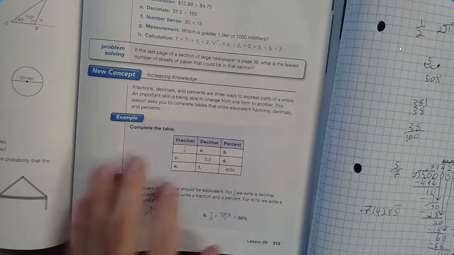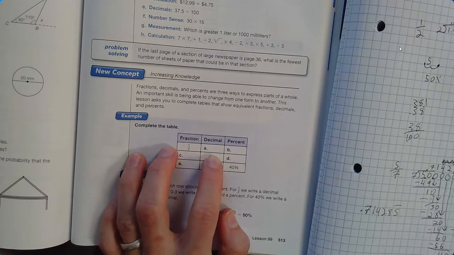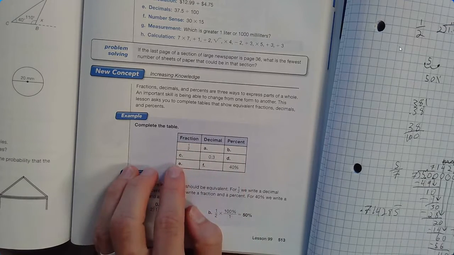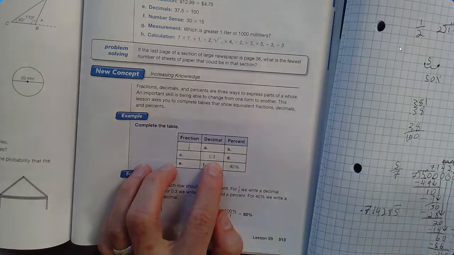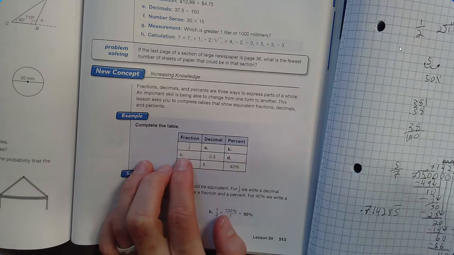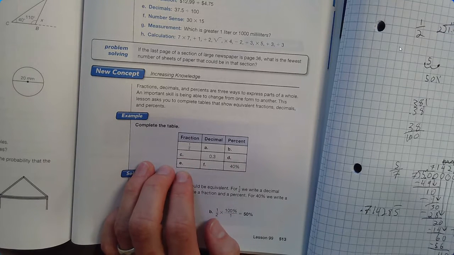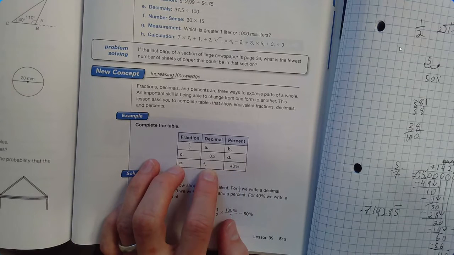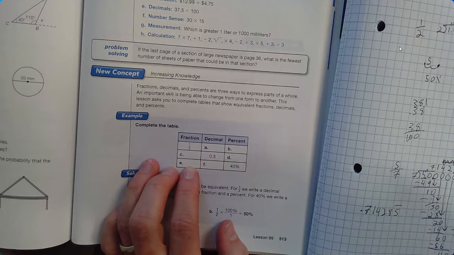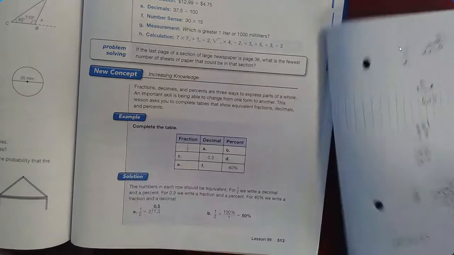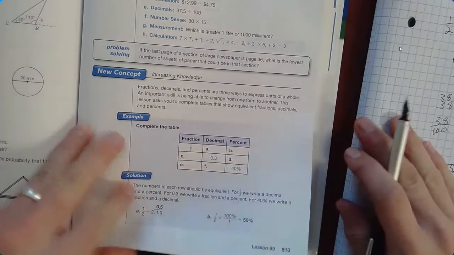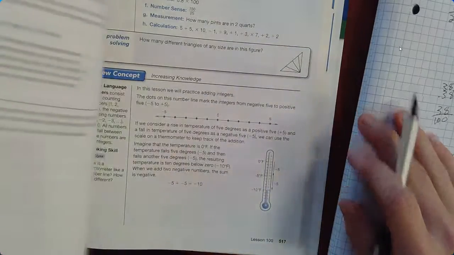The hardest thing, so right here, half, 0.5, you know that off the top of your head, which is 50%. 0.3, 30%, 3 over 10. Okay. 40%, 0.4, 4 over 10, which turns into 2 over 5. Okay. I think you'll do just fine on all of those.